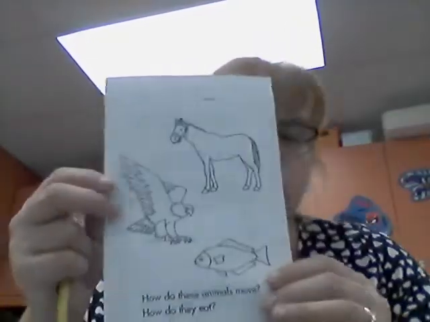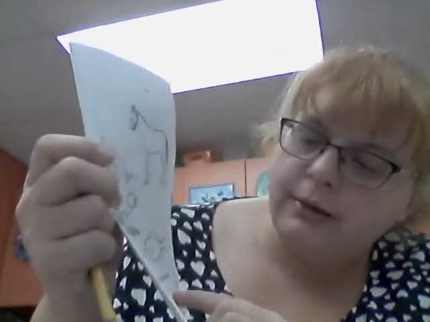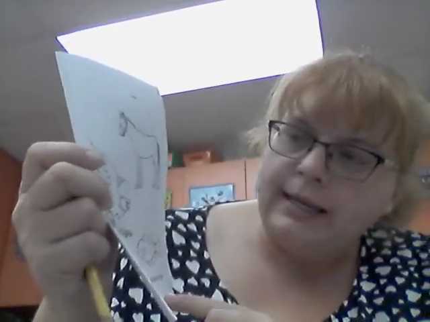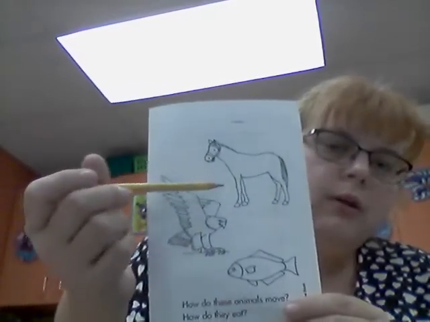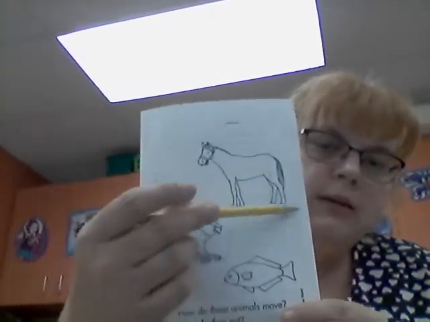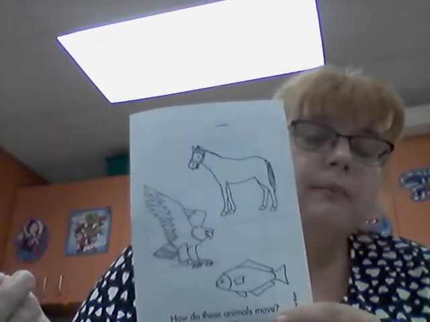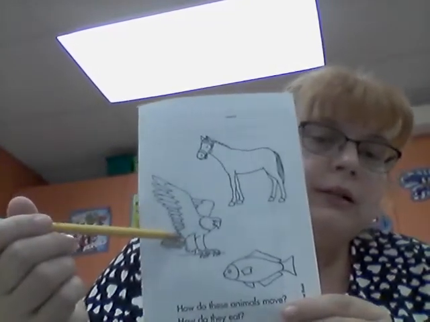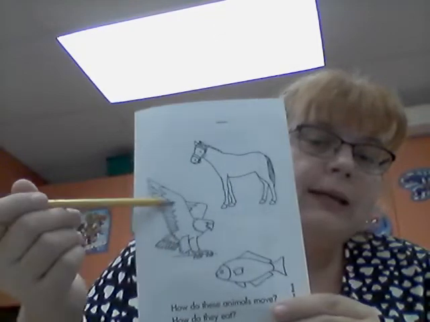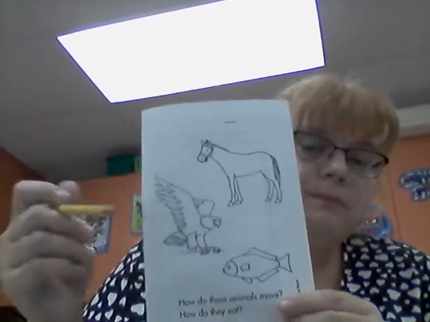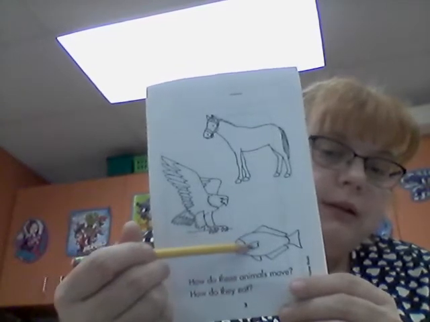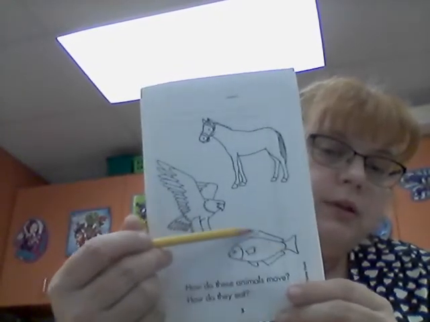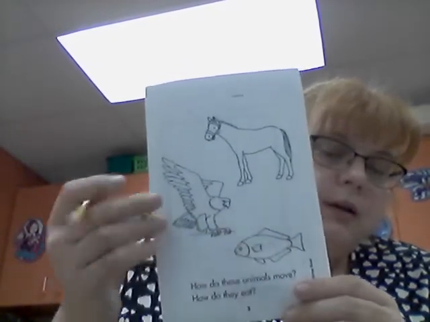On the other page, it says, how do these animals move? How do they eat? So looking at the animals, how does a horse move? It moves with its legs, right? It can gallop, it can run. We have an eagle. An eagle moves by flying, using its wings. A fish uses its tail and its fins.